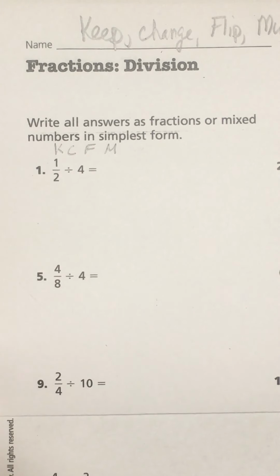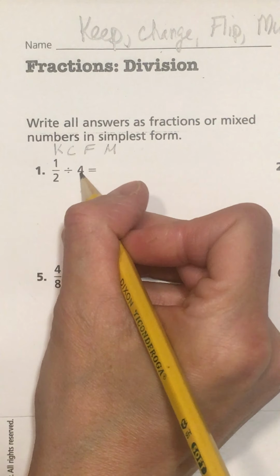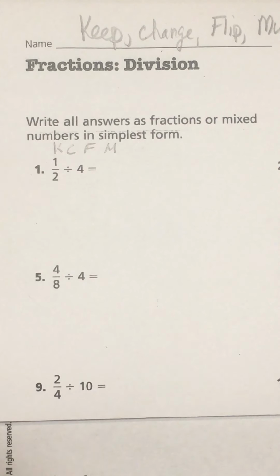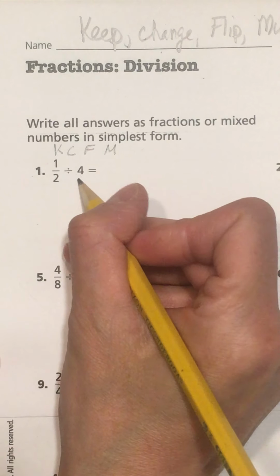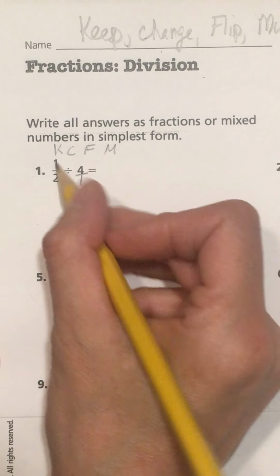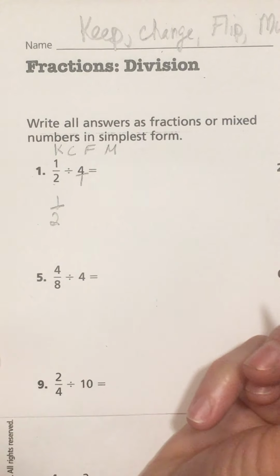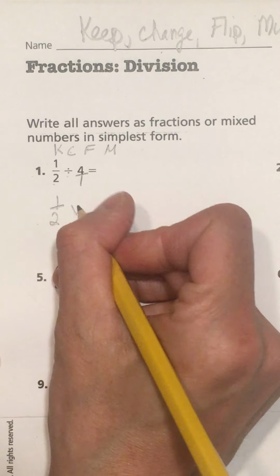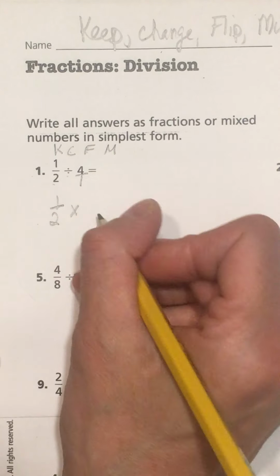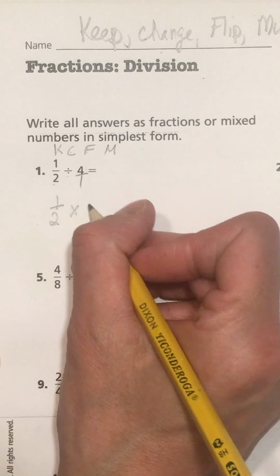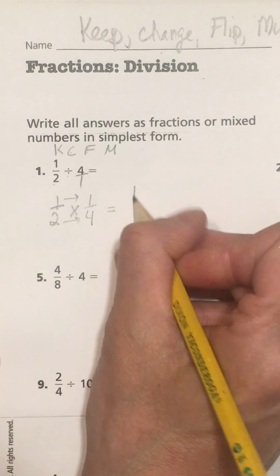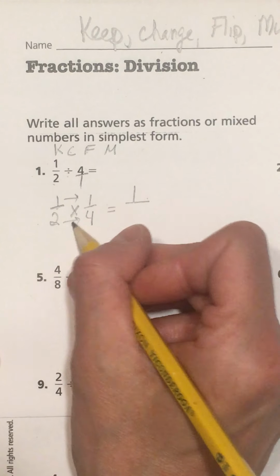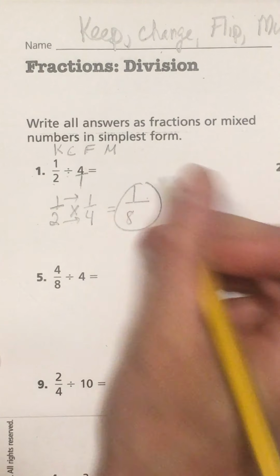Okay? So the first thing to recognize is that there's a whole number. We have to give it a costume. We have to make it look like a fraction without changing the value of it, which is 4. So you just put it over 1. Okay, now keep the first fraction the same. Change division to multiplication. Flip the second fraction. So instead of 4/1, we're going to put 1/4. And then you multiply. Go straight across. 1 times 1 is 1. 2 times 4 is 8. And there you have it.